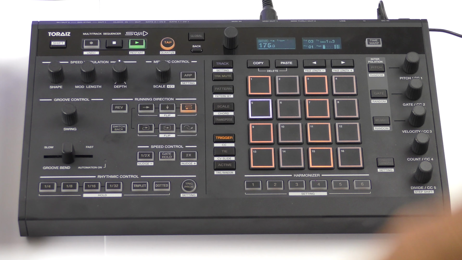So today we're going to be looking at the running direction section of the Squid. Now with our running directions, we can have up to 64 different directions that we can apply to our 16-step sequencer. At the minute, I'm running a kick and a snare at 175 BPM.